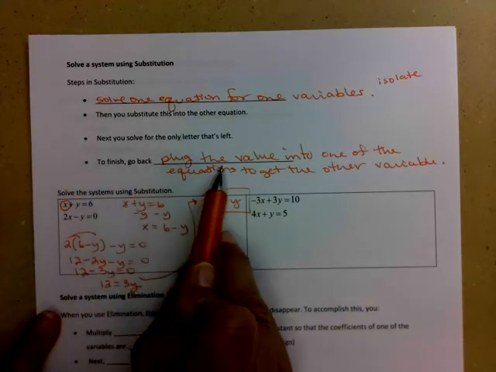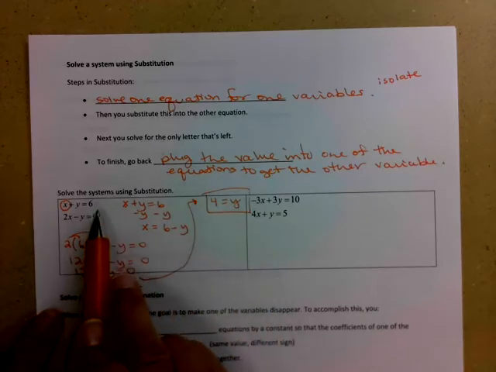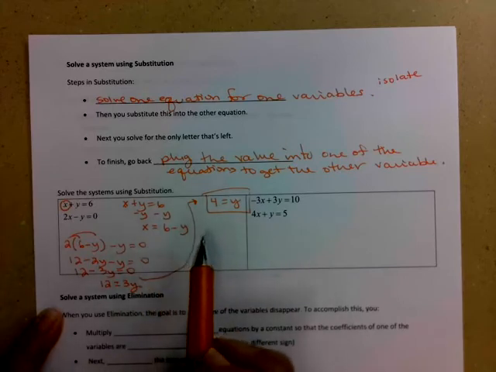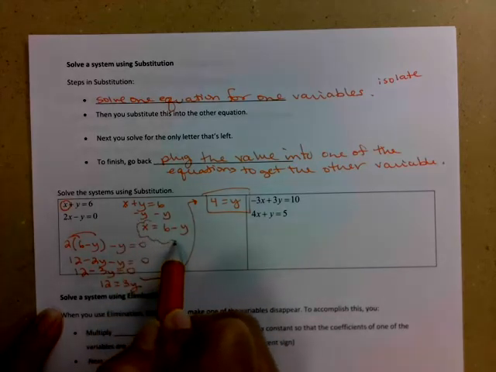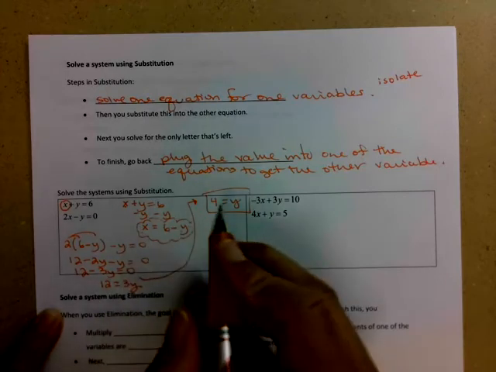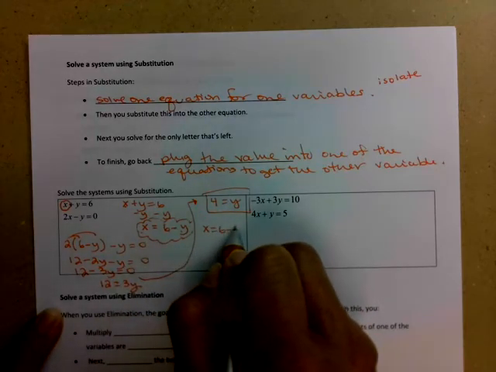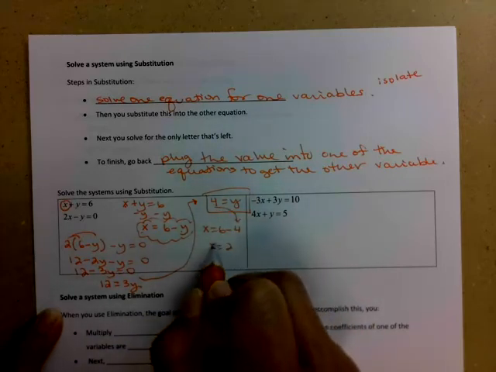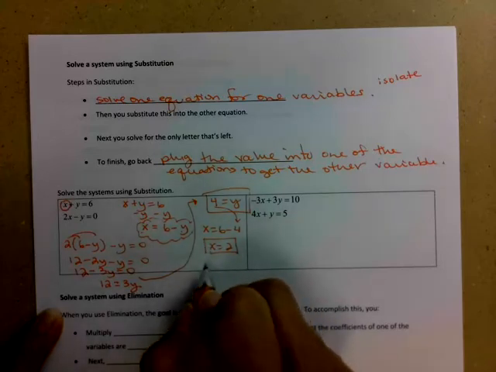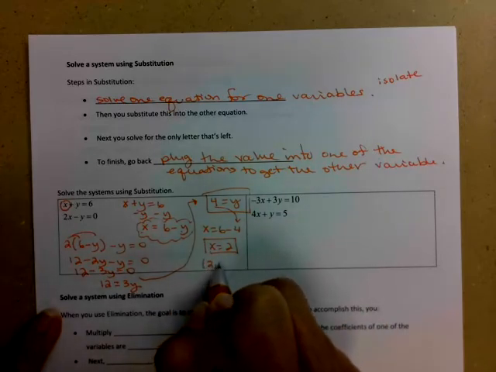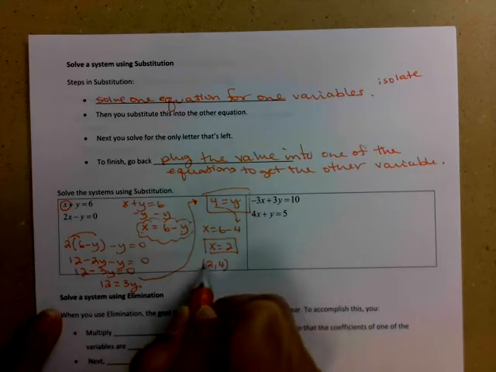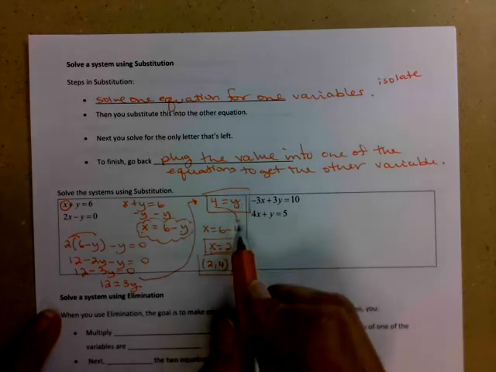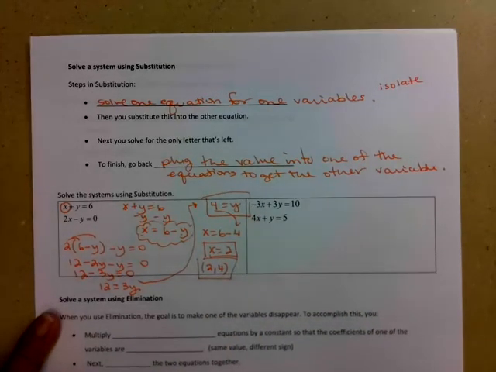To finish, we're going to go back, plug in the value we found into one of the two equations, and come up with the other value. So in fact, I'm actually going to take this one that we already manipulated. So x is equal to 6 minus y. So in this case, x is equal to 6 minus 4, that's what y equals. 6 minus 4 is 2, and there is the x part. Now, depending on your online homework system, maybe they will want you to write it as an ordered pair, so 2 comma 4, maybe just x equals and y equals. Figure out what form you're supposed to have and do that.